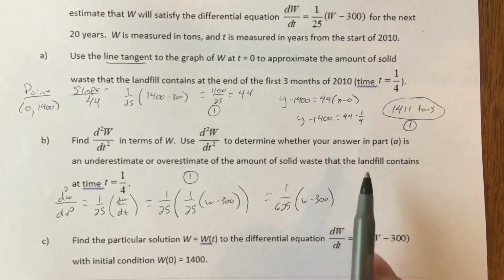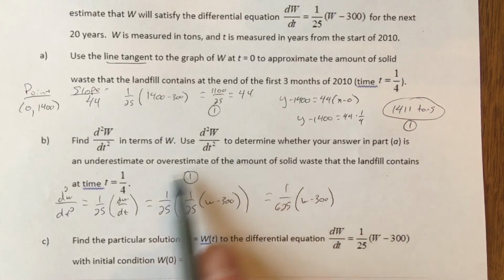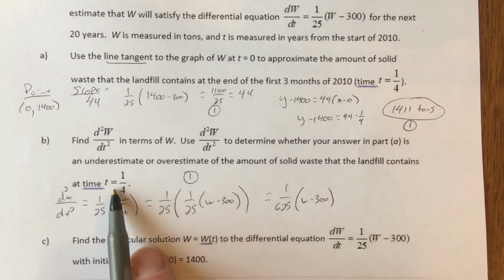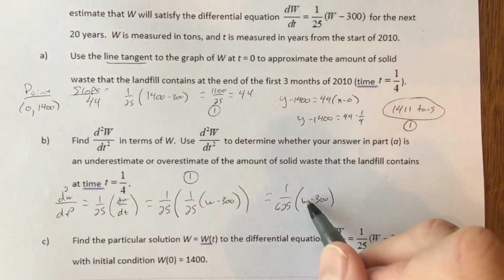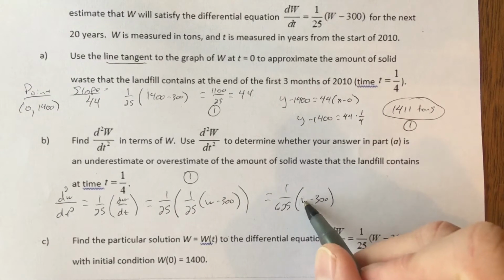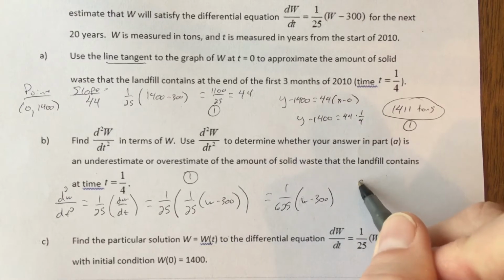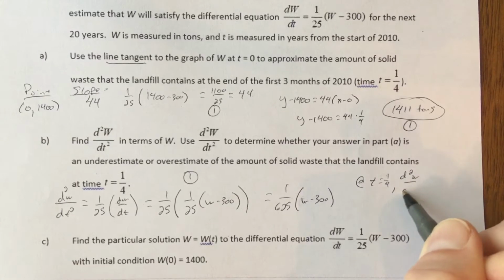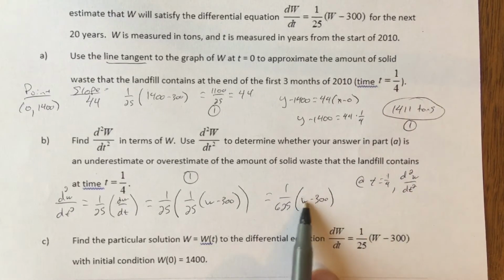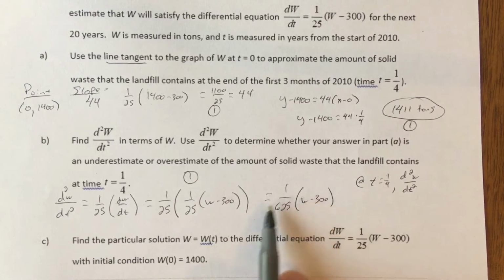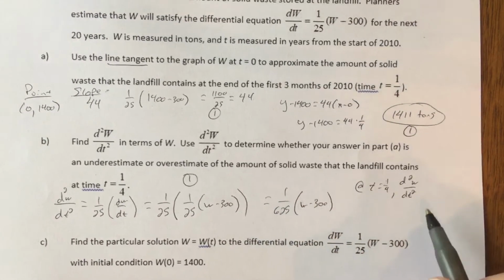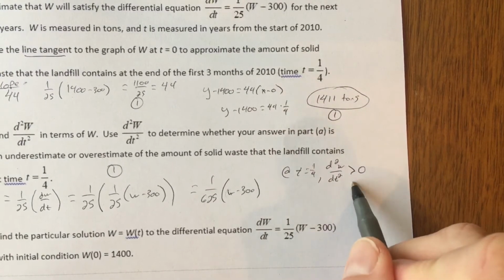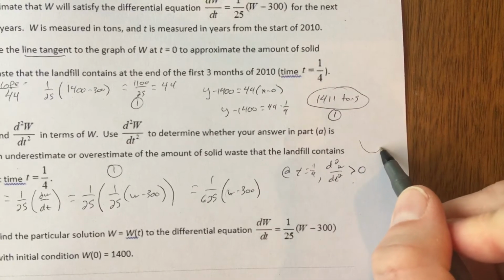Okay. Now, it says use this to determine whether we had an under or overestimate at t equal 1/4. Now, at t equal 1/4, when we put this in, we know w was 1,400. So what we know is that when I put that amount in, I'm going to get a positive number here. So we know at this time, the second derivative is positive. And because the second derivative is positive, that means our function is concave up.